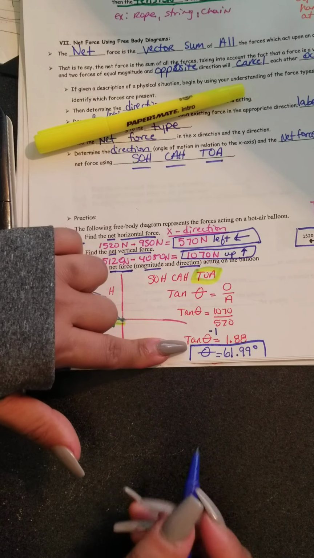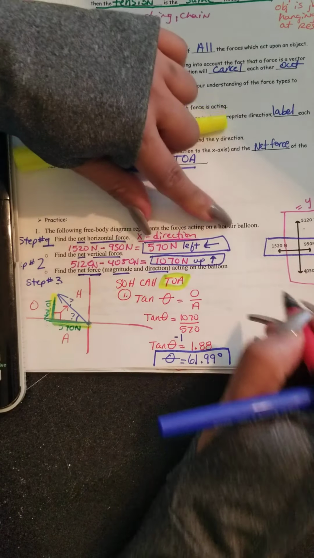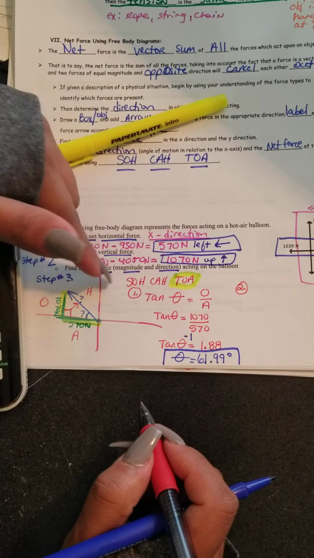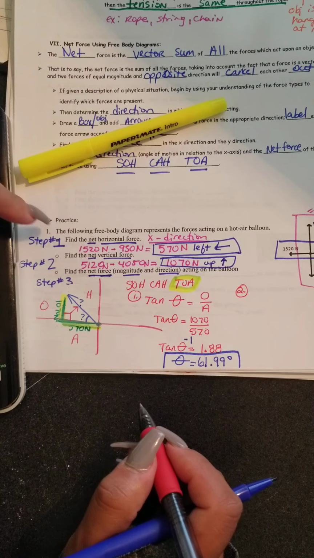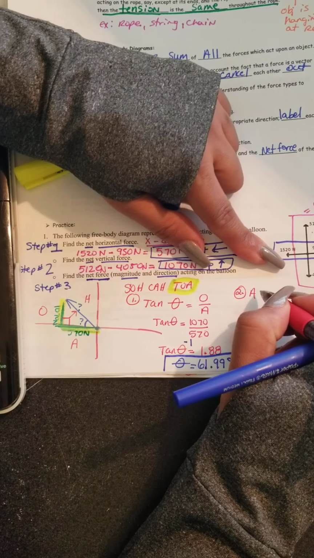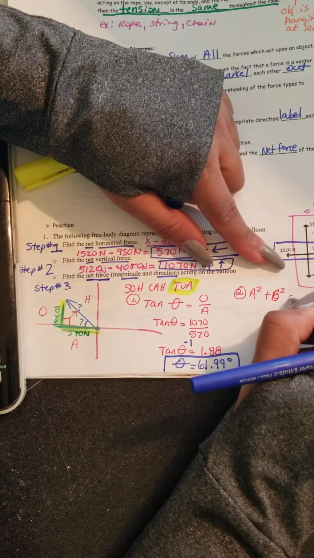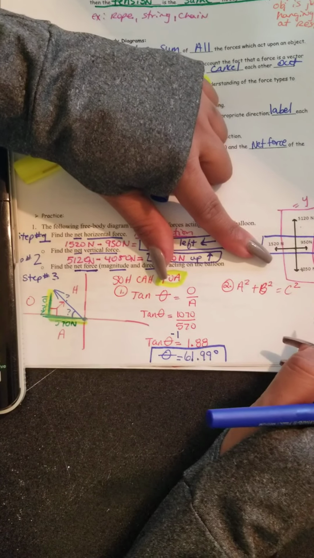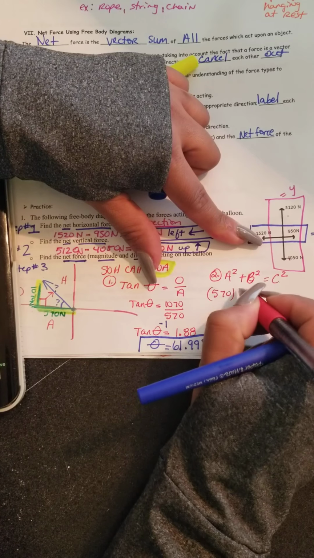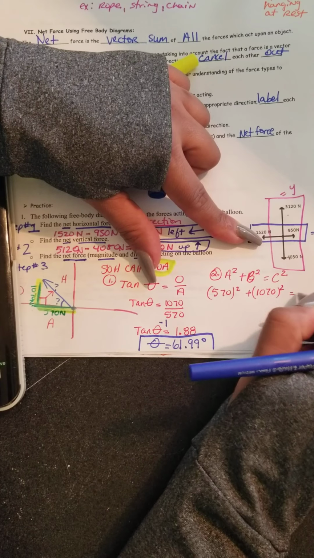Now that's only the first part of my answer, so part 1. This is a 2-step problem. Part 2, your choice again. You can either SOHCAHTOA to find the other leg. Since this is my hypotenuse, a squared plus b squared equals, this is a c squared leg. I'm just going to go ahead and do that for those of us who like it. Like I said last unit, I personally don't like it. I'm just not a Pythagorean kind of person, but some of you are. So let's go ahead and do that. Let's say 570 squared plus 1070 squared equals c squared.